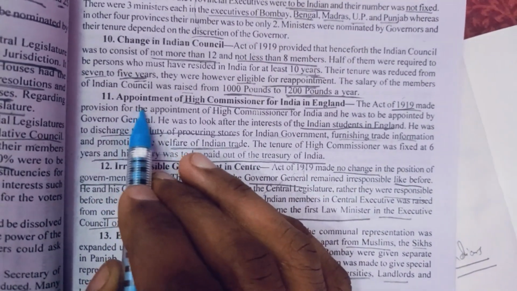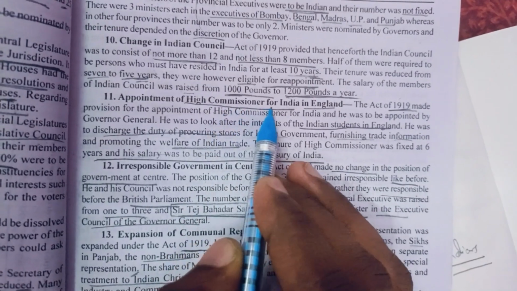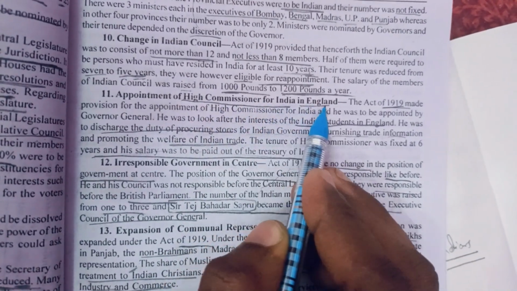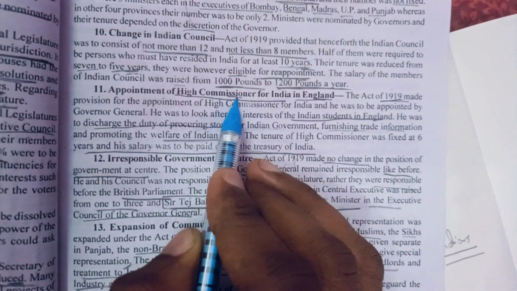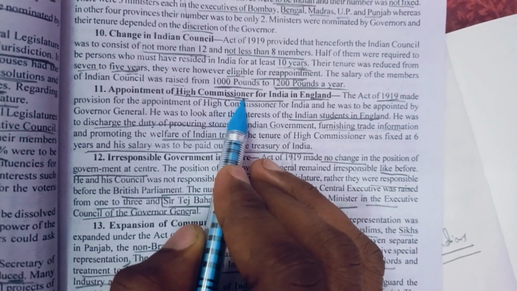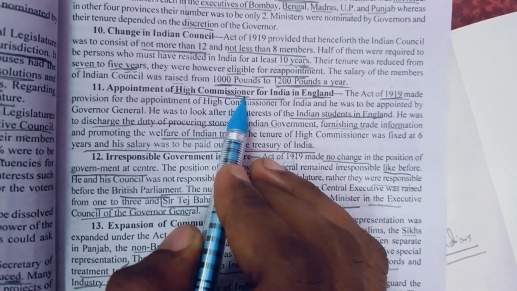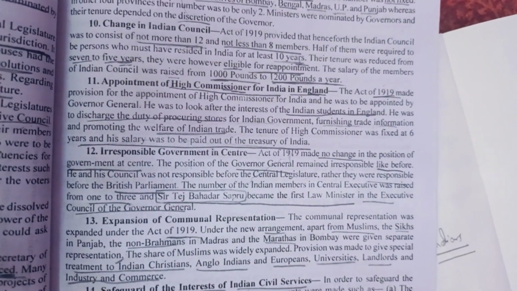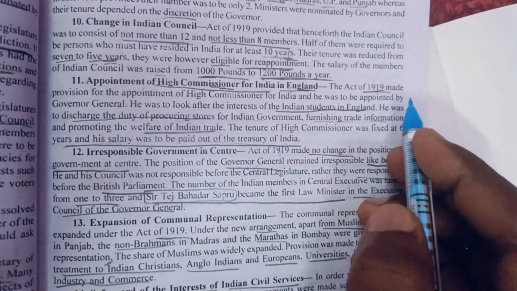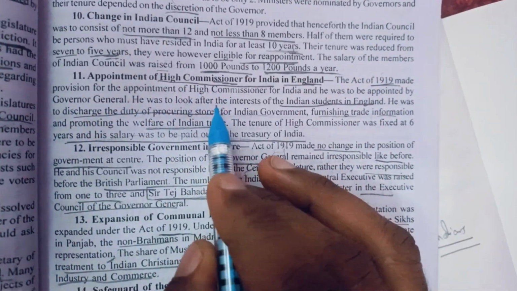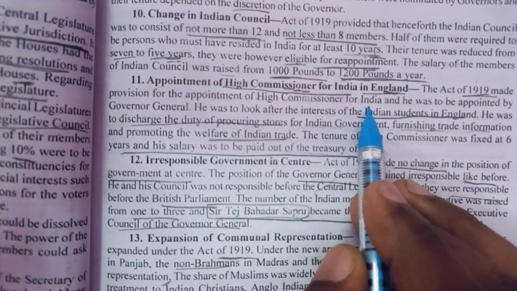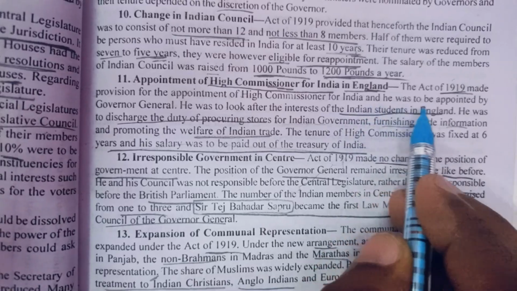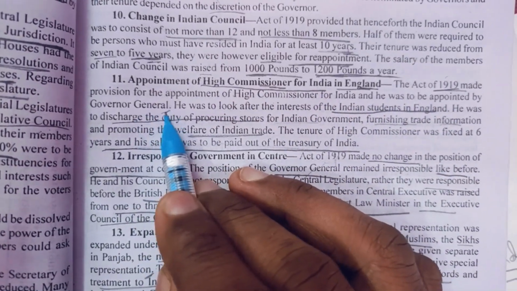Number 11th provision was the appointment of a High Commissioner for India in England, and this commissioner was appointed in England to safeguard the rights of Indians staying in England and foreign countries. So the Act of 1919 made the provision for the appointment of a High Commissioner for India, and he was to be appointed by the Governor General.